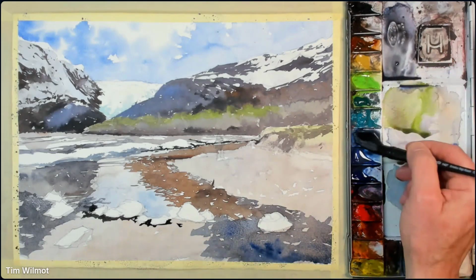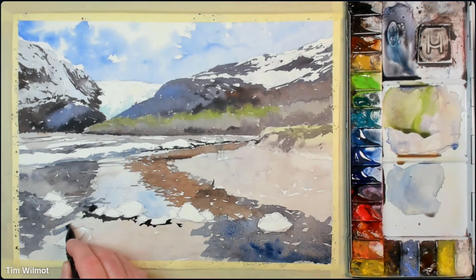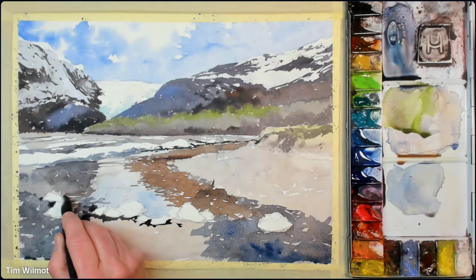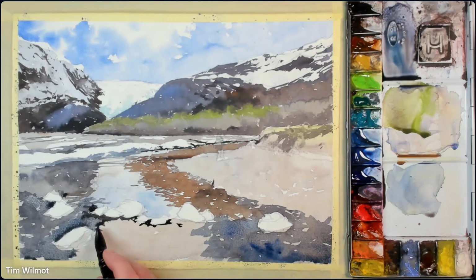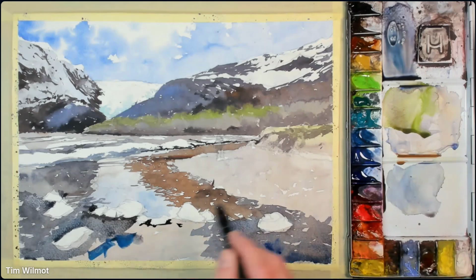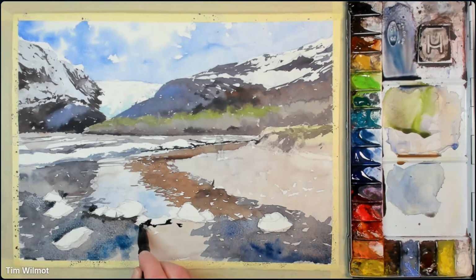And go a little bit lighter. Just introduce some different colors in here. So I've just picked up a little bit of blue.